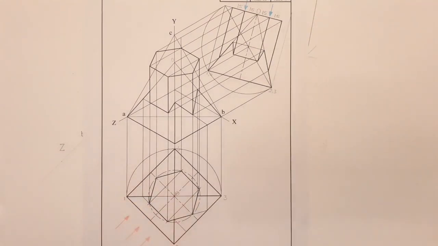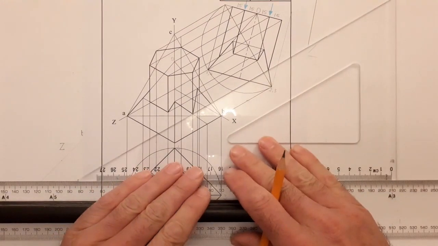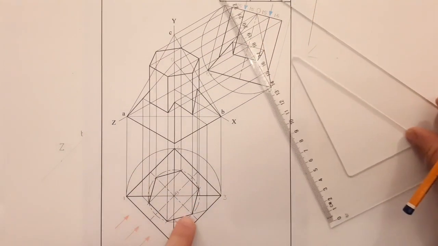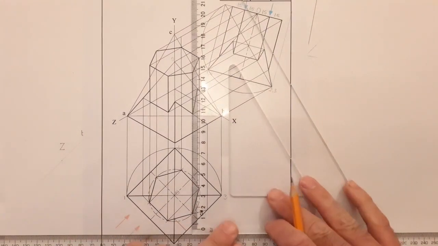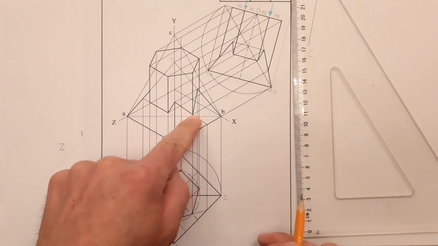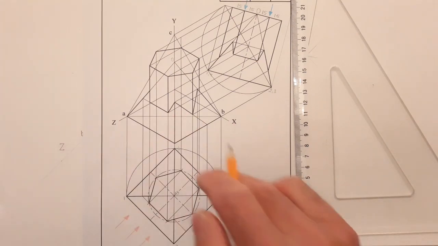I can take that point and shoot it back to the plan at 30 degrees. It's coming back there. The same point in the plan is there. That point goes up as far as there, and that gives me that.